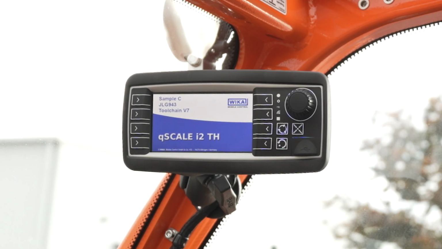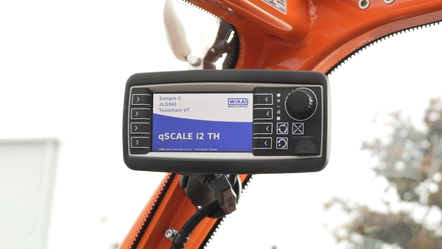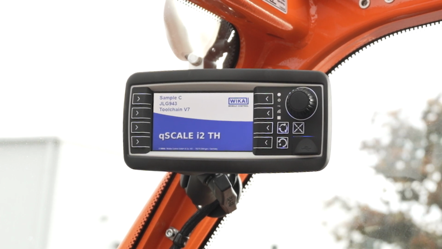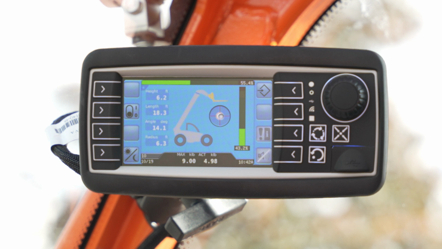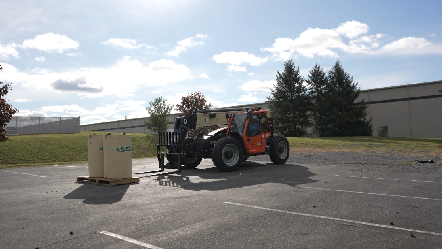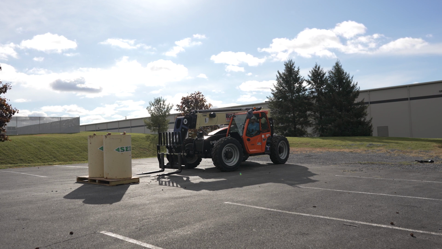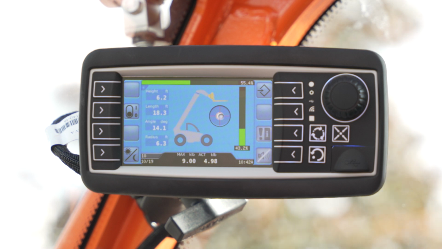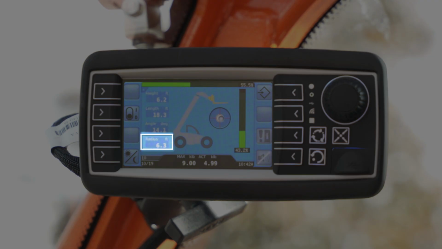The qSCALE i2 THRCI system requires that several static and dynamic measurements be recorded in order to train the system to interpret the hydraulic data. Before you start the measurement process, move the machine to a level surface. You will also need to make sure that the system is fully installed and without errors, and verify that the displayed radius is accurate by comparing it to a physical measurement.